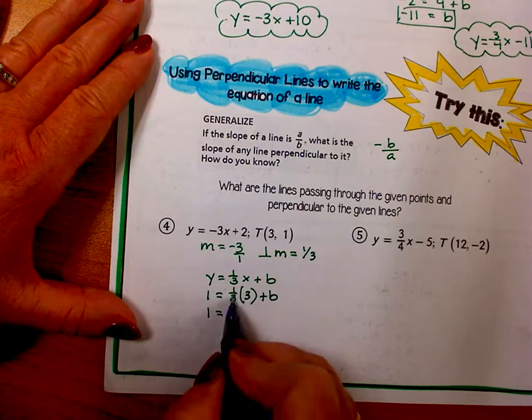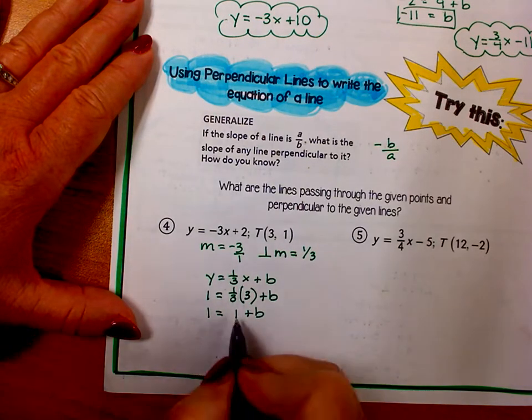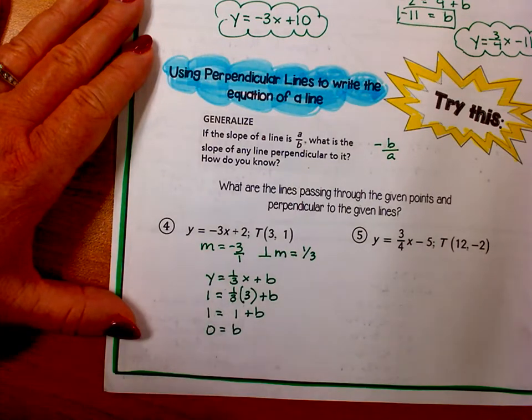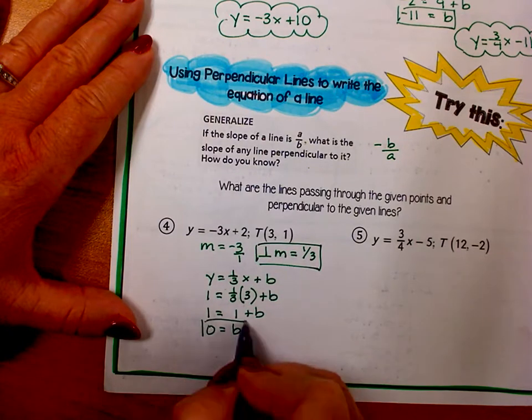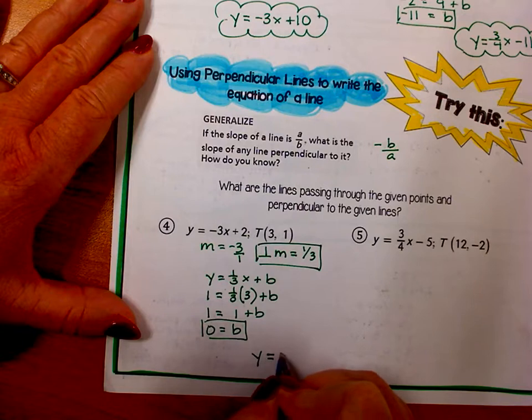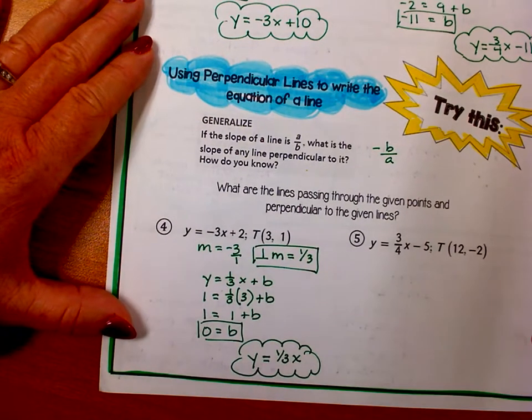1 equals 1/3 of 3 is 1. Okay, we're going to subtract 1 from both sides. We get b is equal to 0. So we have our slope. We have our y-intercept, but we're probably just going to leave it off. We're probably just going to say y is equal to 1/3 x instead of saying 1/3 x plus 0. Okay, let's do that again.